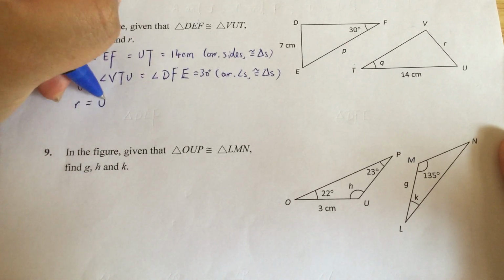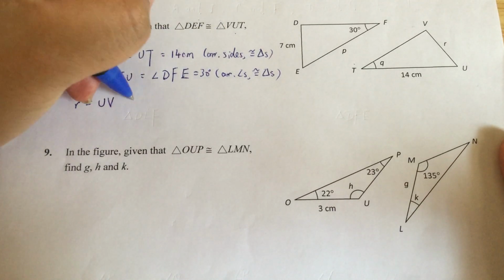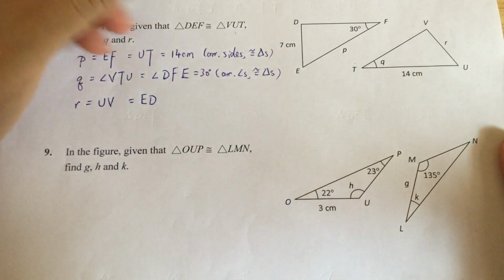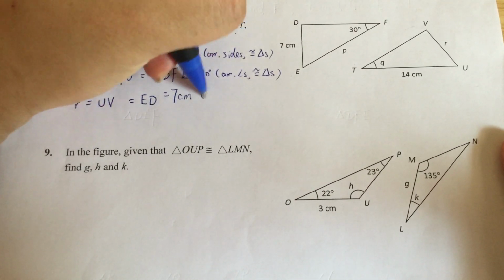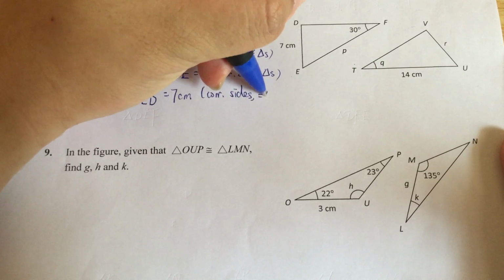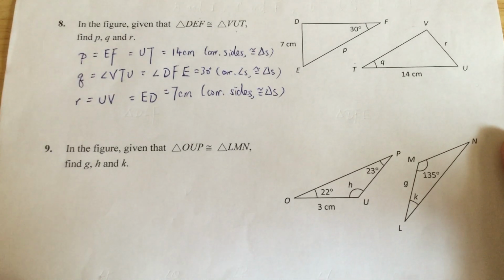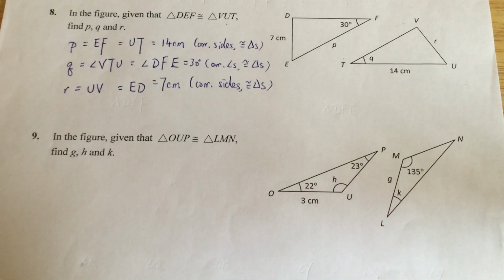And last but not least, that is R. R is equal to UV. UV, that means this is the second letter and the first letter. So we are going to find ED. ED is 7 cm. So the answer for R is 7 cm. This is corresponding sides, congruent triangles. Okay, now this is the answer of question 8. So once again, 15 seconds for the last question, question 9 in this video.